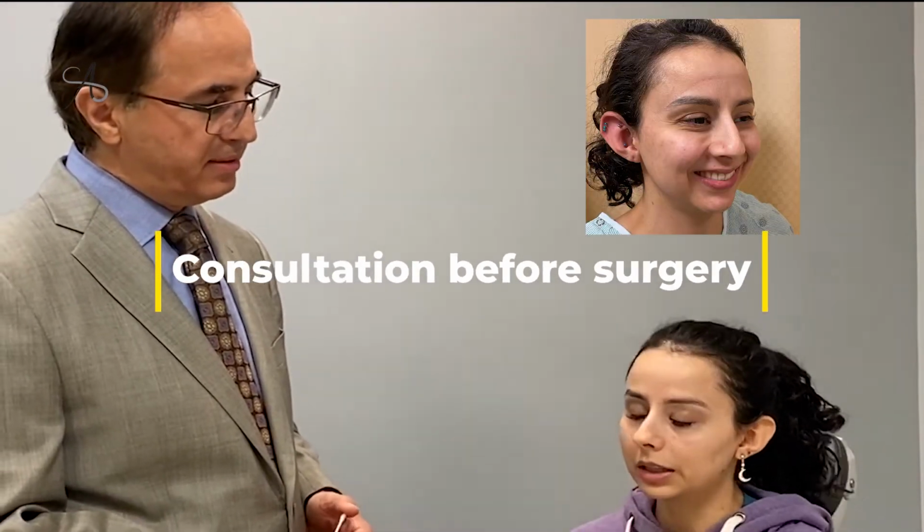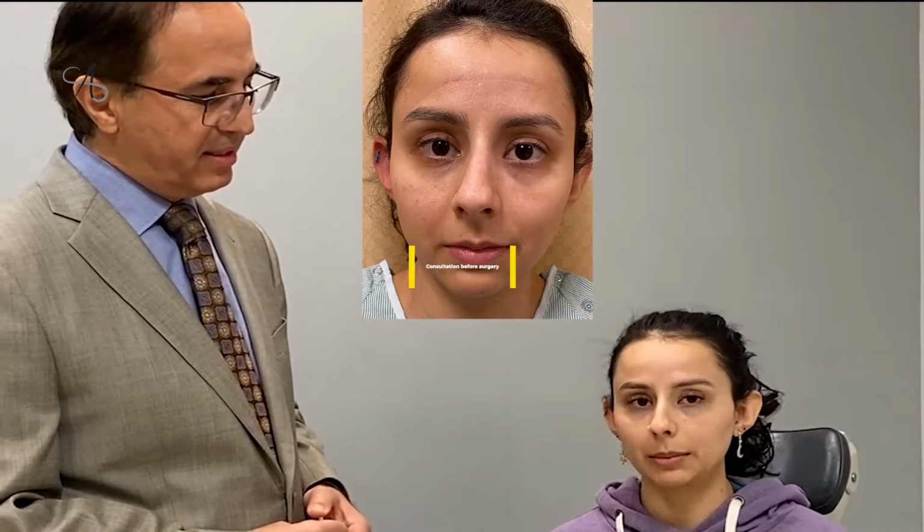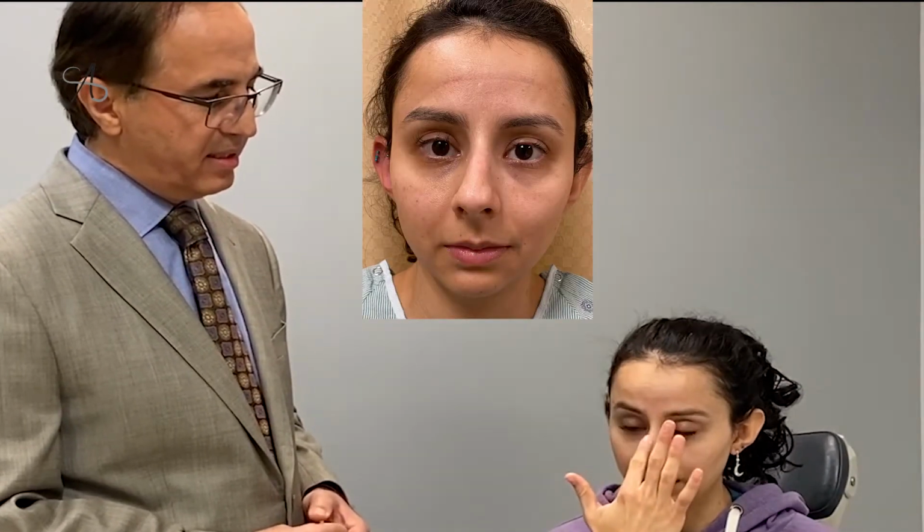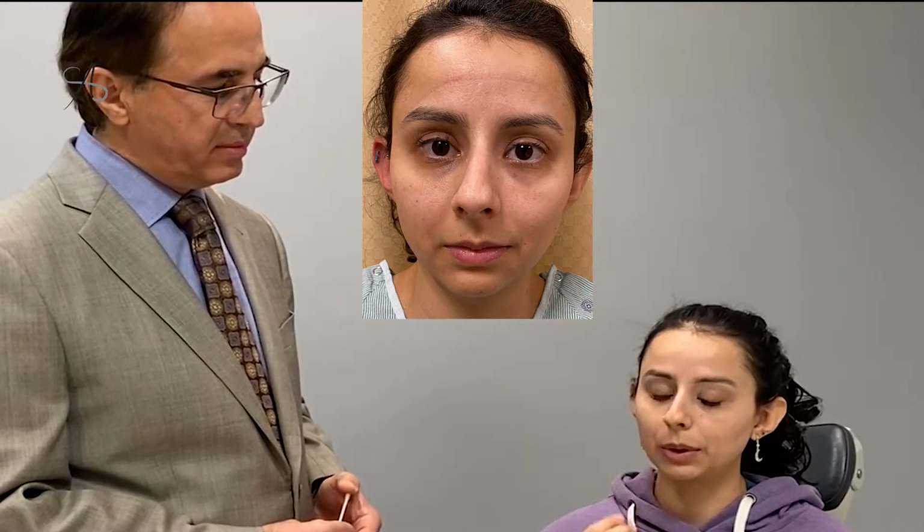Yes. And the second thing that bothers me the most is when you look at my face straight on, how my nose curves a little bit too much to the right. So we want to look to remove the hump, but we also want to look to straighten the nose here and to make the tip a little bit more symmetrical on each side.